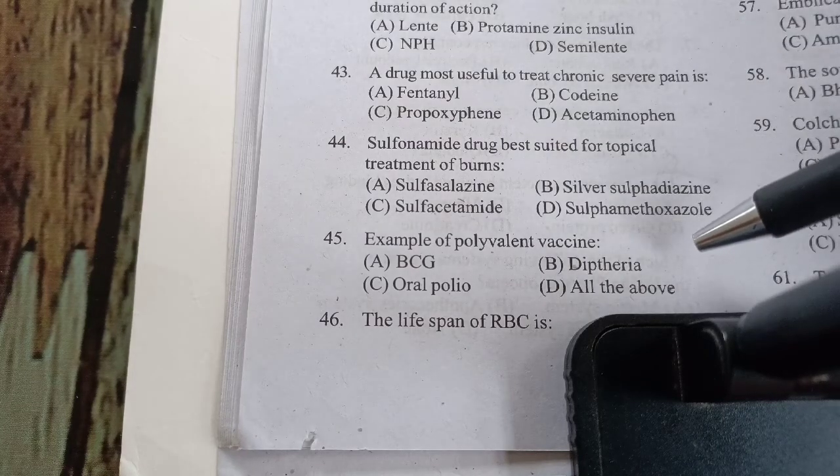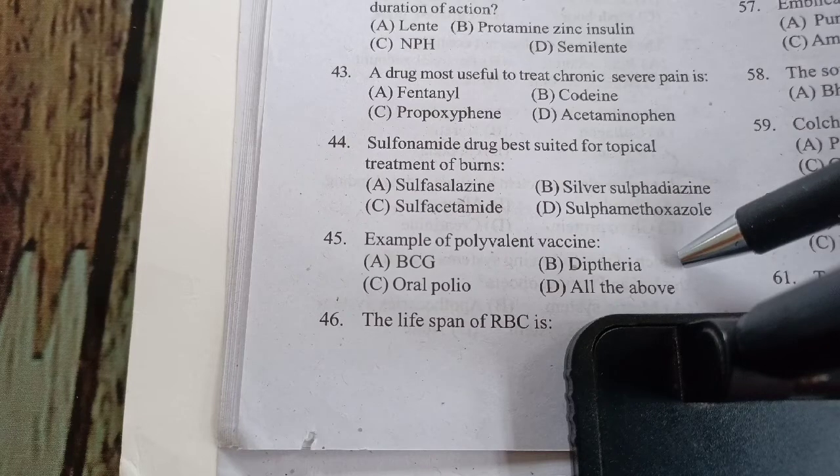Example of polyvalent vaccine: BCG, diphtheria, oral polio, or all of the above. The answer is oral polio, option C. A polyvalent vaccine is used to immunize against two or more strains of the same microorganism.